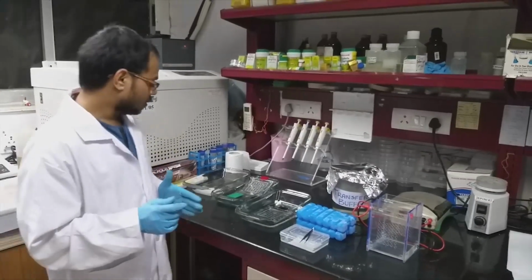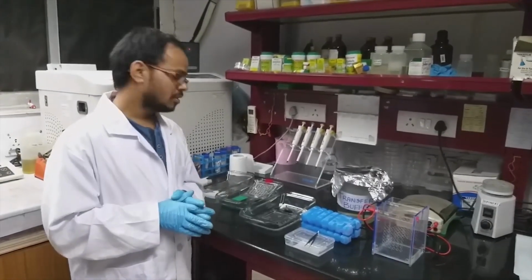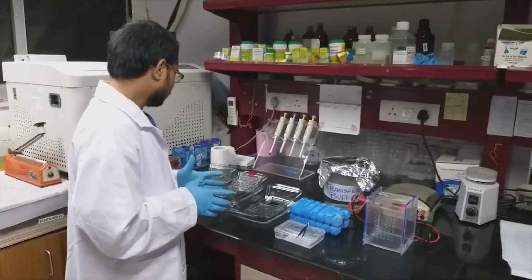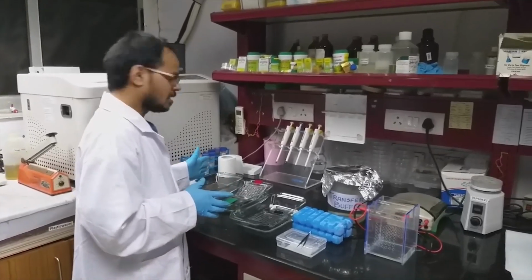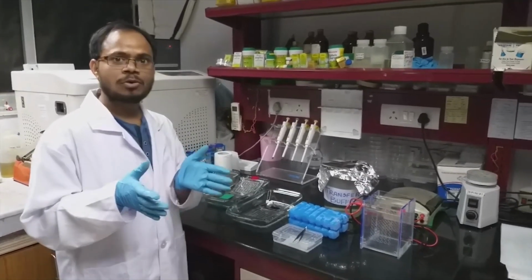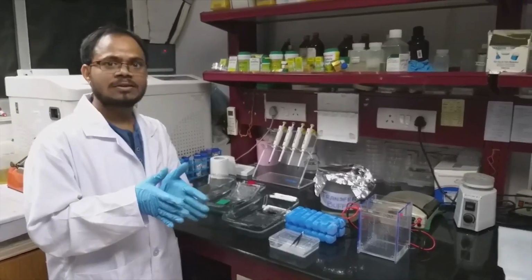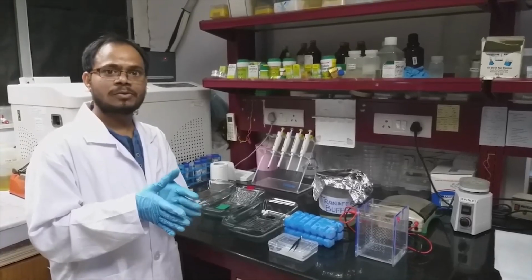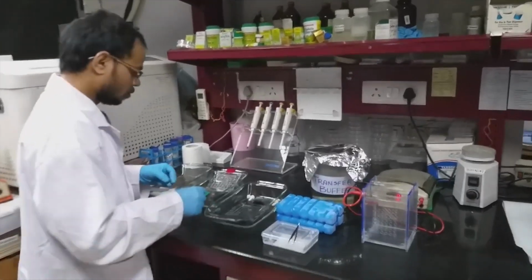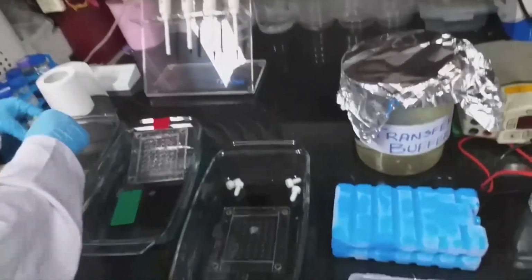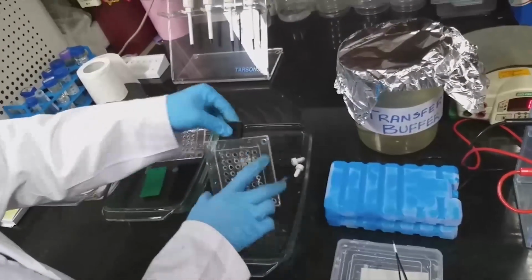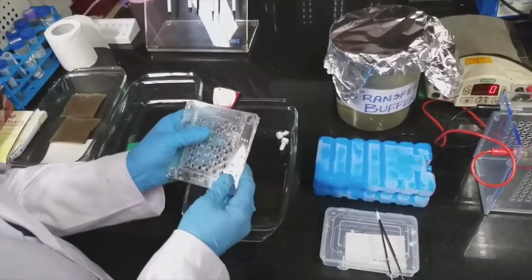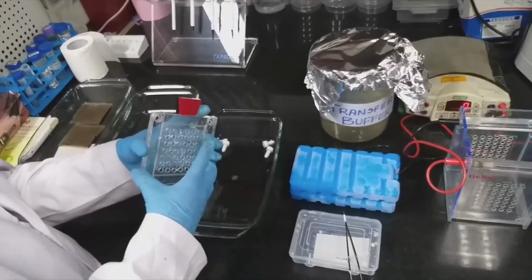So we need a pre-run gel. We already finished the gel running. In addition to that, we also need sponges which will give cushion to the gel, so that the gel may not be destroyed during the transfer. So this is the cassette we'll use for the transfer.